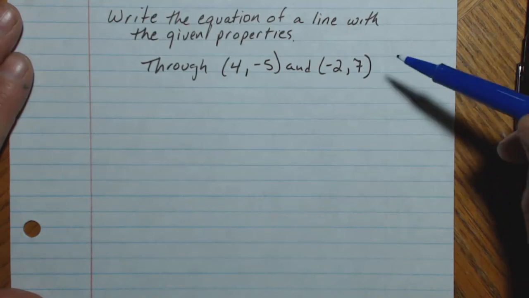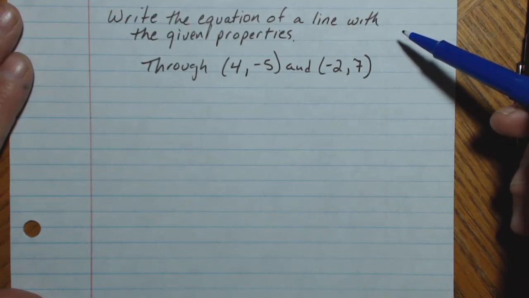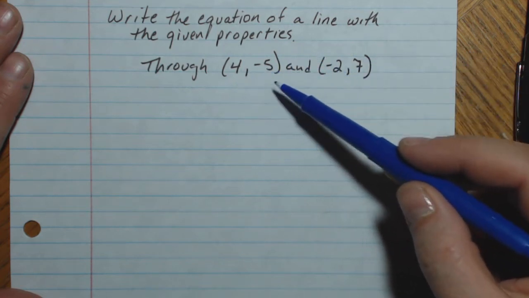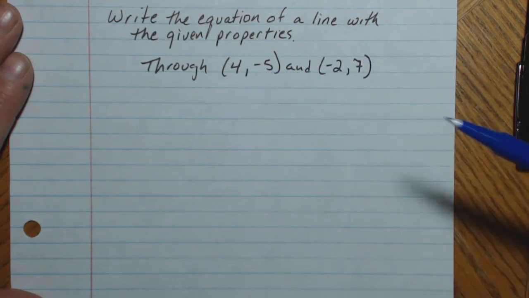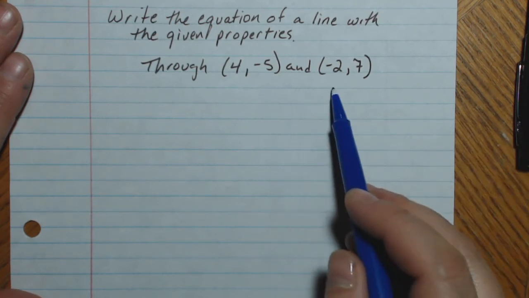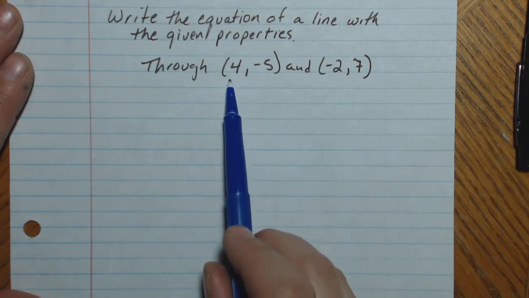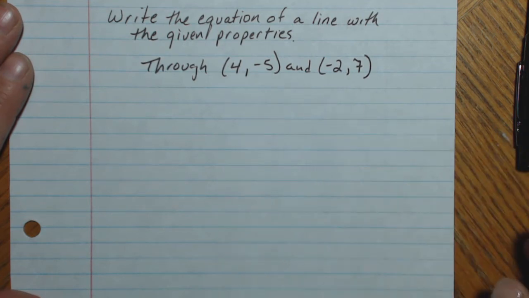This problem is asking us to write the equation of a line with the given properties. The line goes through the points (4, -5) and (-2, 7). In this equation, I have 2 points, neither of which is the y-intercept. Neither has a 0 as its first coordinate. So I don't know the y-intercept yet, and I'm also not given the slope.